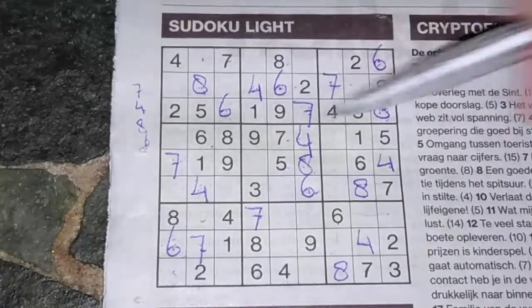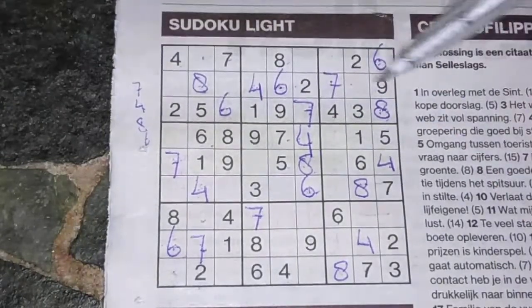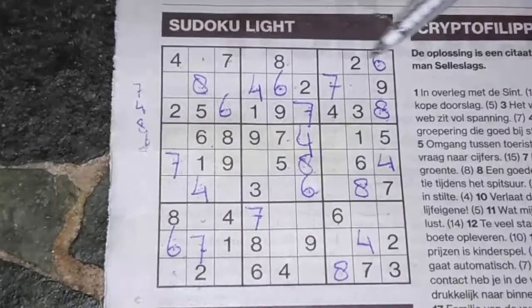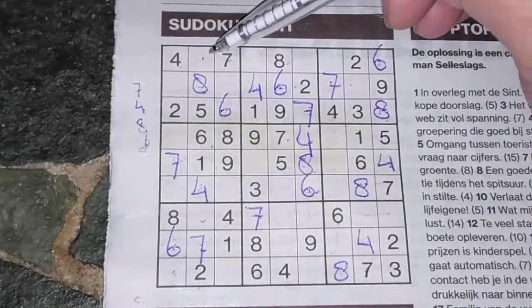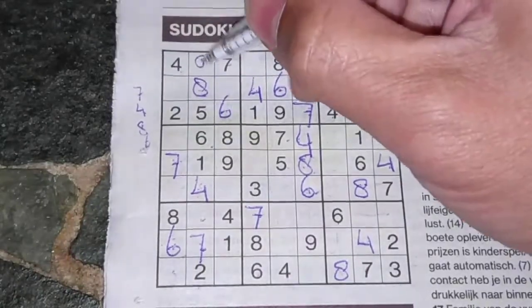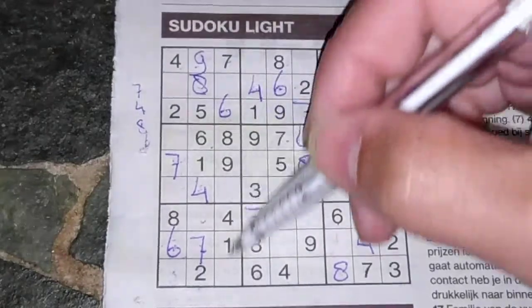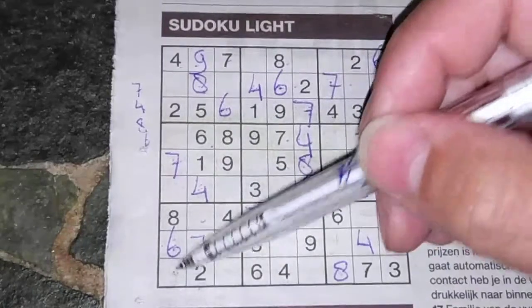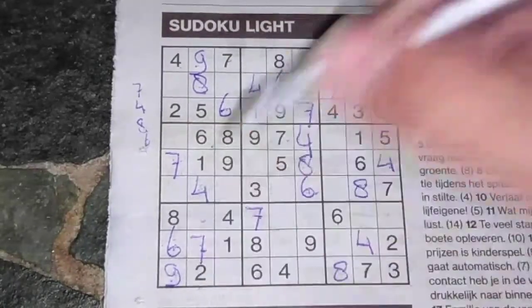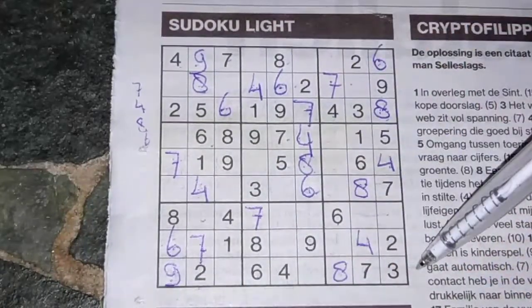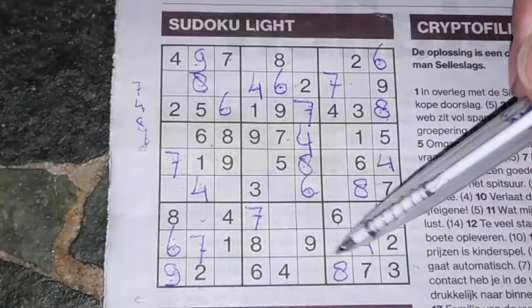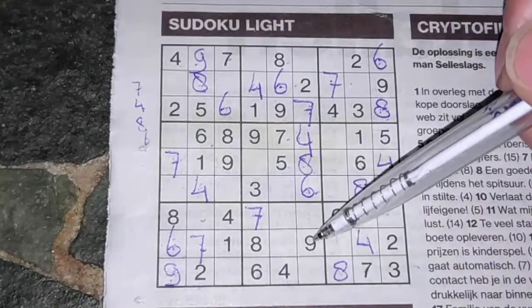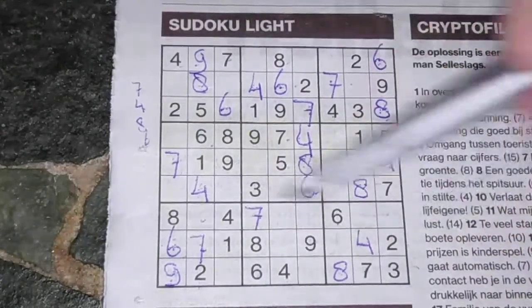Yes, 9. 9 in this row, 9 in the second row. So in the first row, the only place for the 9 should be here. 9 in the third column, 9 in the second column. So in the first column, the only place for the 9 should be here. 9 in the last column, row. Correction, 9 in the row above.